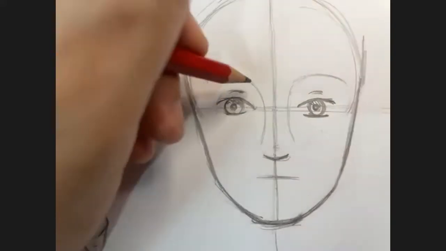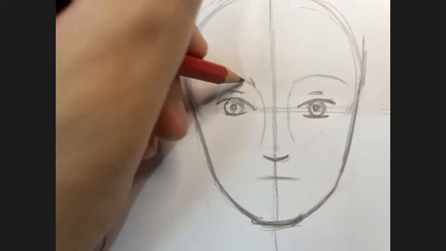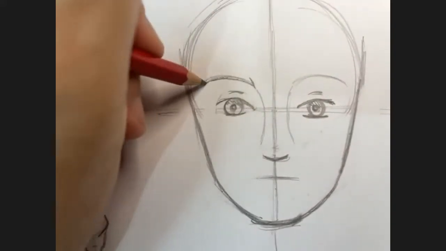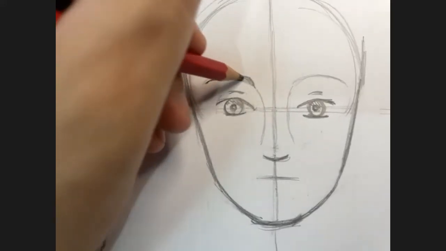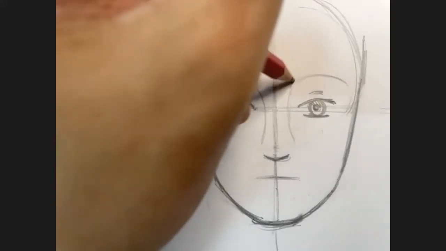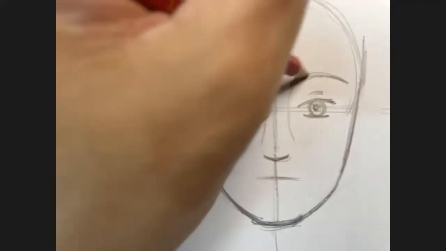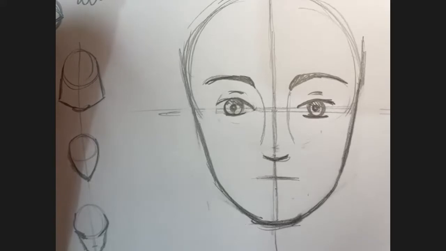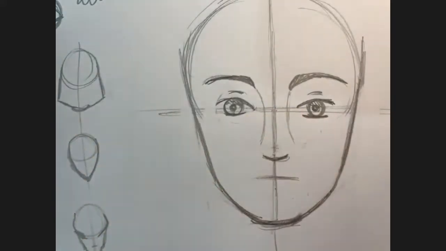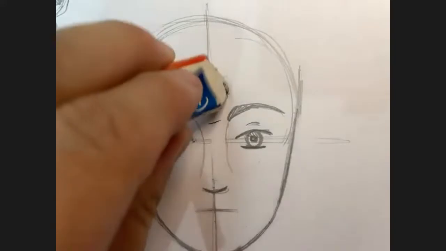So you could add in some thickness to your eyebrows. Make them hairy if you wanted to, make them thin, make them big and bushy. Totally up to you, totally up to the kind of person that you're trying to draw. And then you don't have to draw these 2 lines in there. So I might even rub out that middle line.